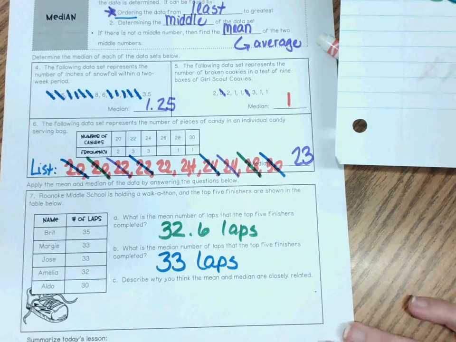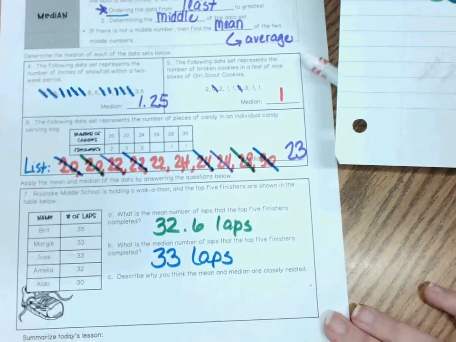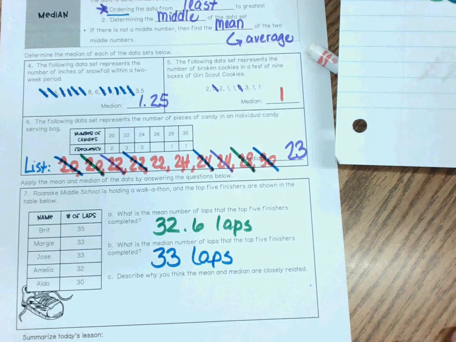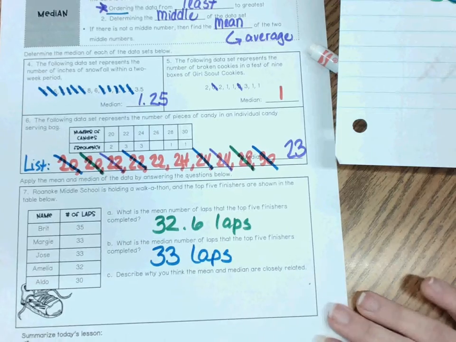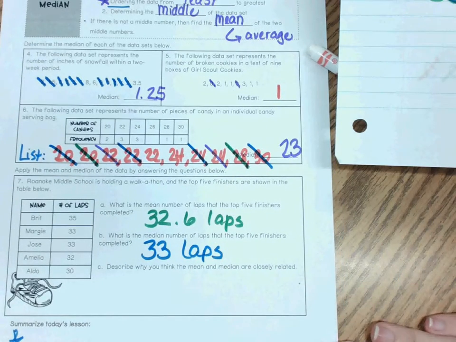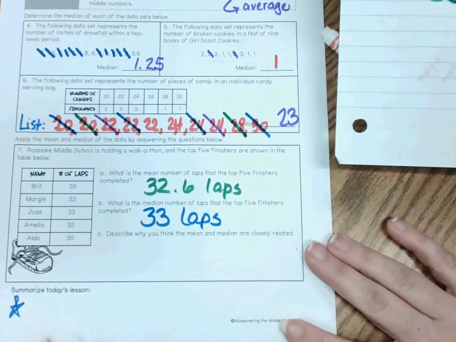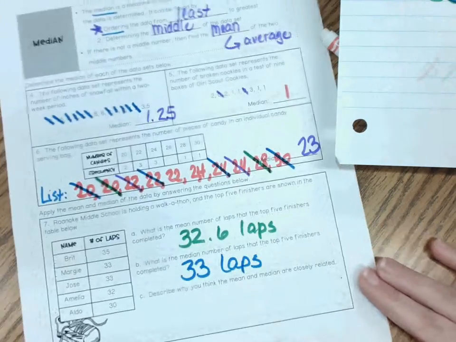Describe why you think the mean and median are closely related. I'll let you answer that one on your notes, and we can discuss that more when I come back. And don't forget to summarize today's lesson.